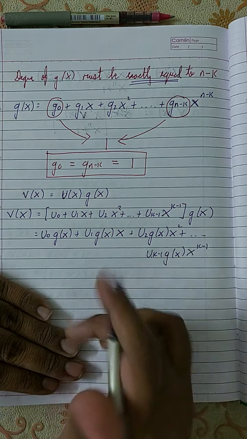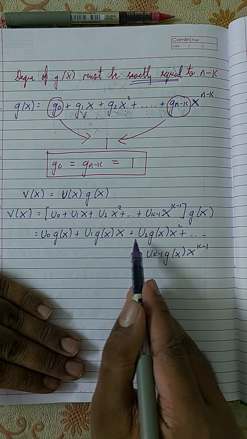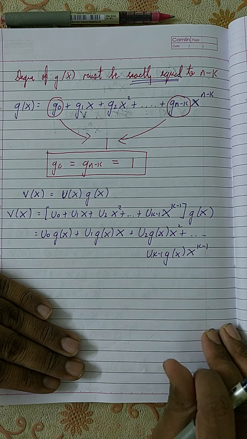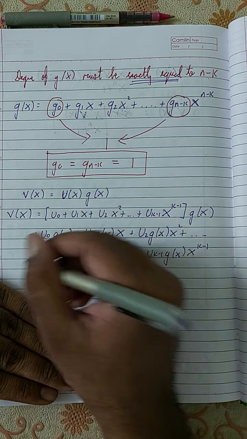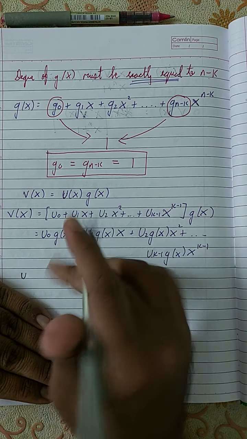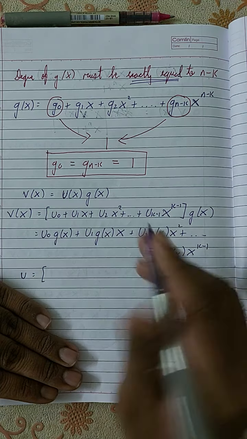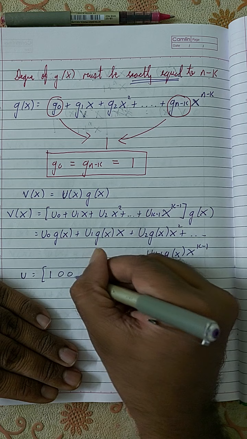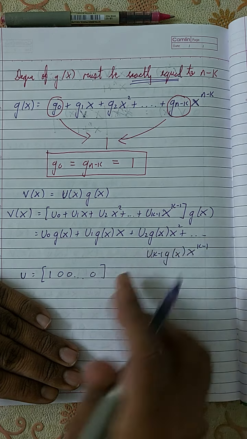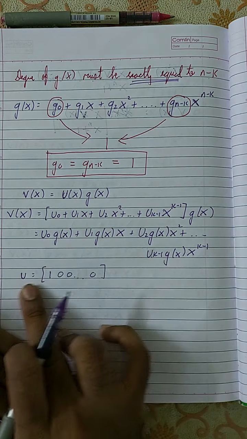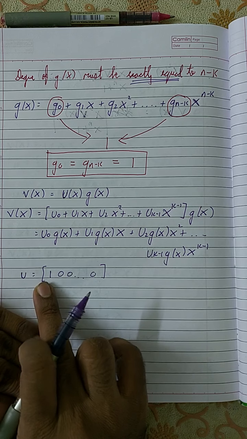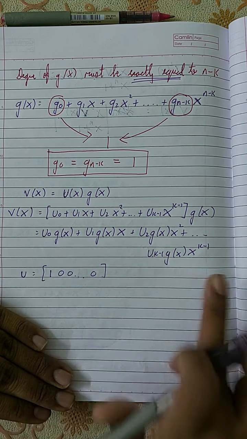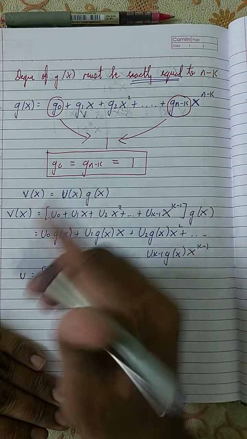Okay, so you see, this u0, u1, u2, u3, all these values that you see here are nothing but ones or zeros. Now we all know that this code word depends on the value of the message bits. Suppose, let the message be 1000 up to all zeros. That is, only the first number, this number right here, is 1, and the remaining numbers are 0. Just assume that. What will you get in that case?